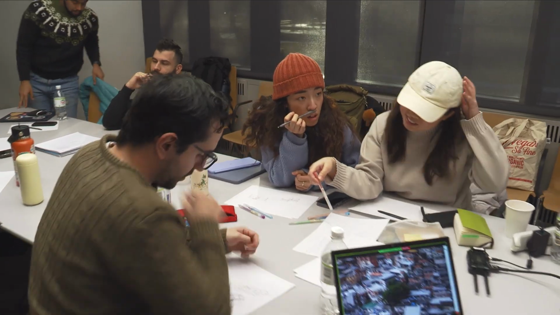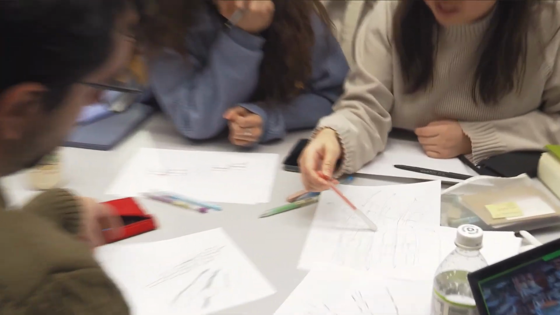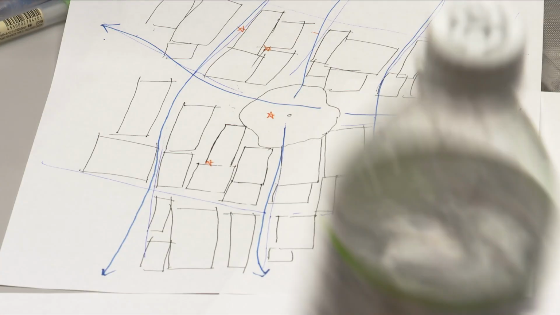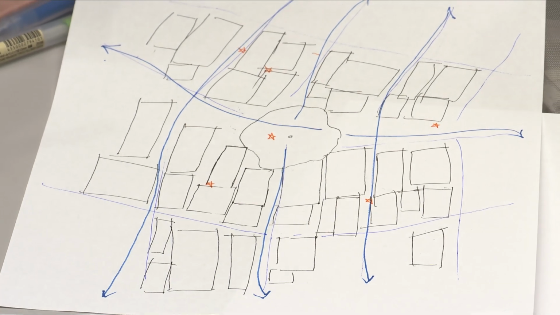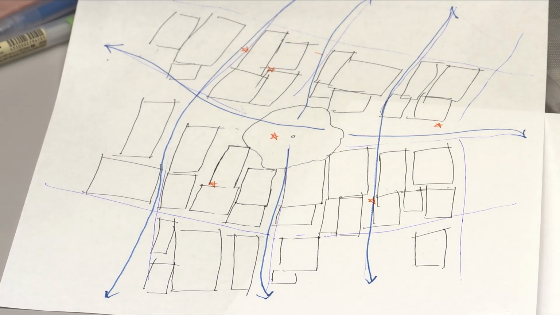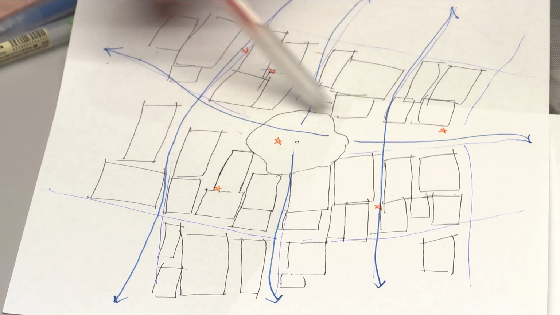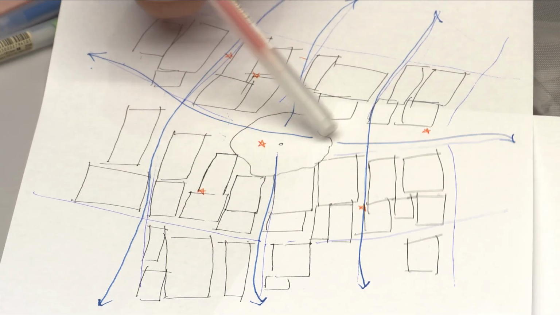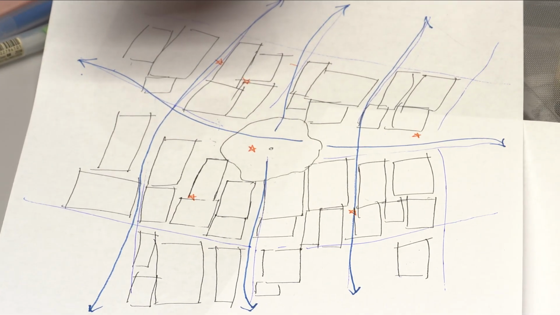So I think the main idea here is I want to measure the hierarchy of the typology basically: the street, the alley. We have a similar building in the analysis, and we would measure under the tree canopy.